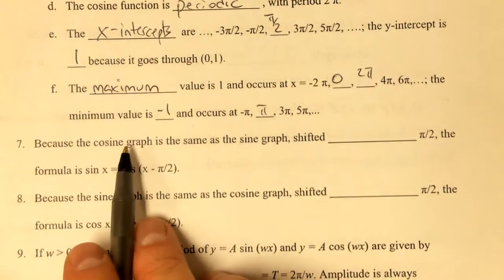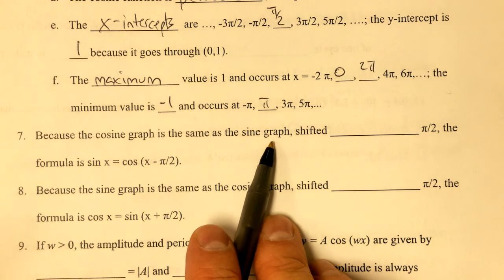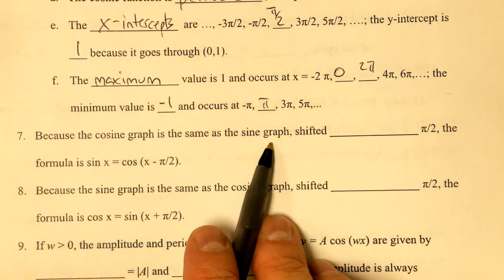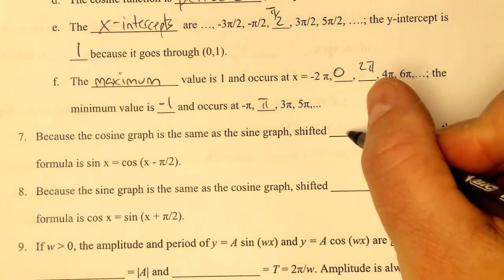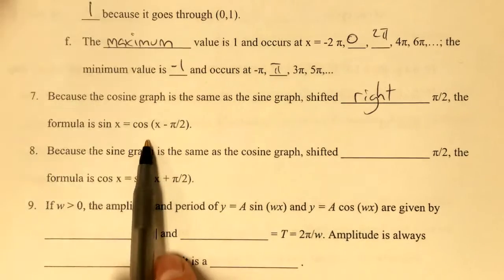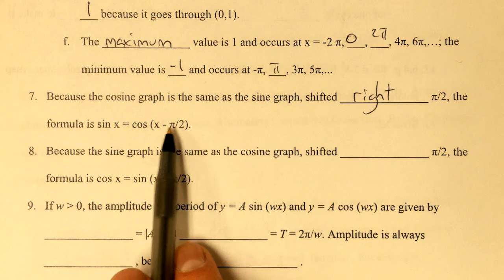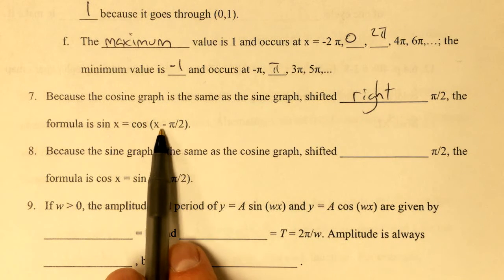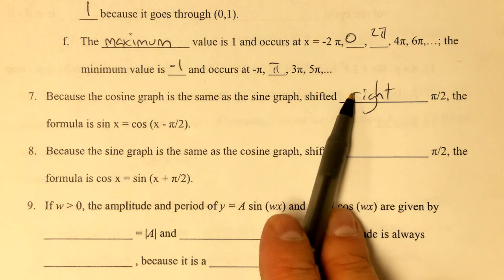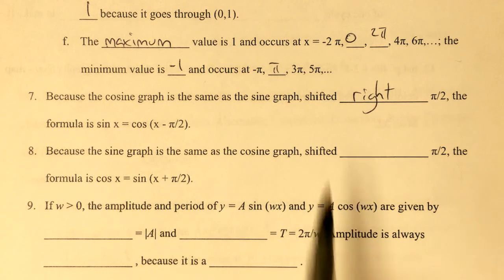Okay, number 7, because the cosine is the same as the sine if it's shifted right pi halves, the formula is sine x equals cosine of x minus pi halves. Remember on your translations, if there's a minus sign, that relates to right, and like on this one, the plus sign relates to left.